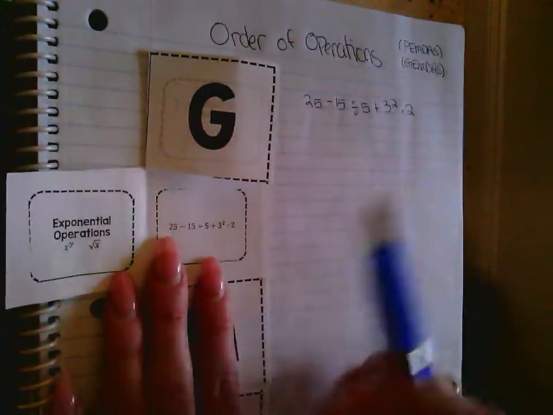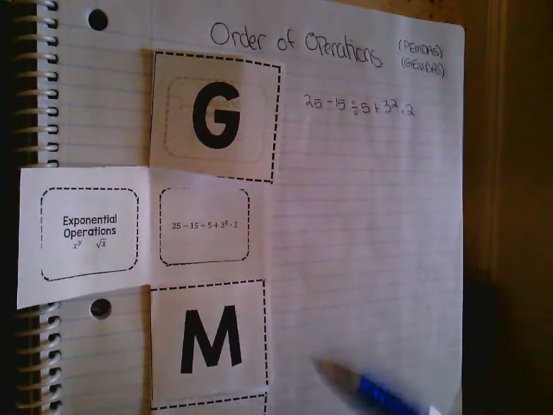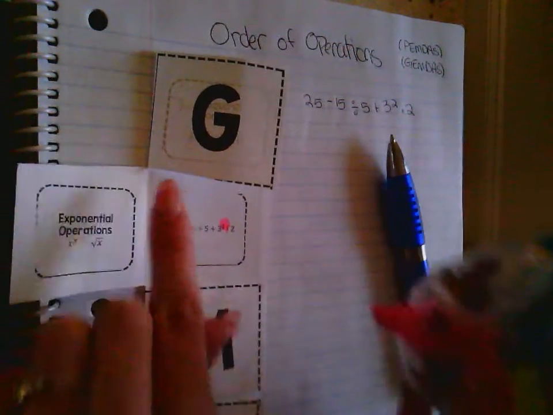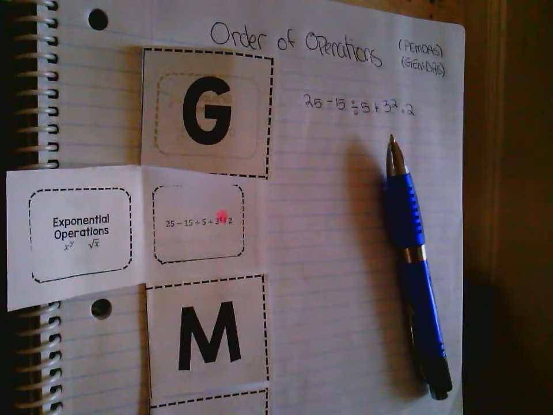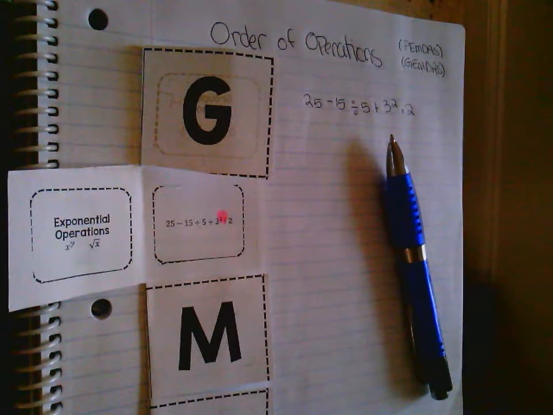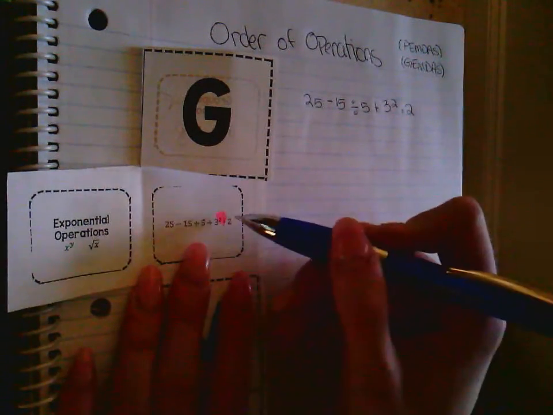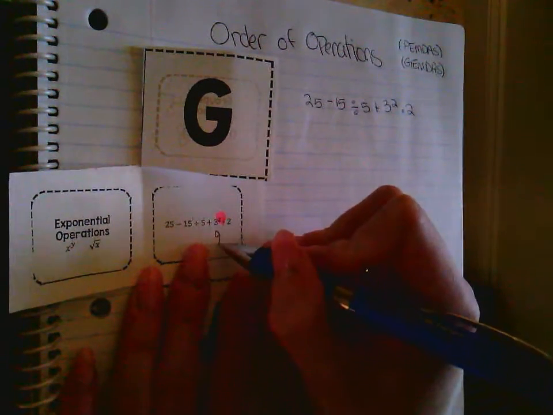So our next thing is exponential symbols. So if we take a look at our equation, we see that this 2 is our exponent. So highlight that itty bitty 2 there, because that means we are squaring the number 3. So again, what is 3 squared? It's 9.